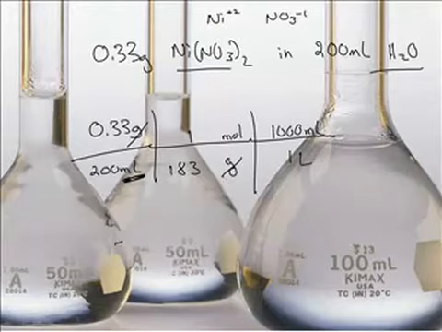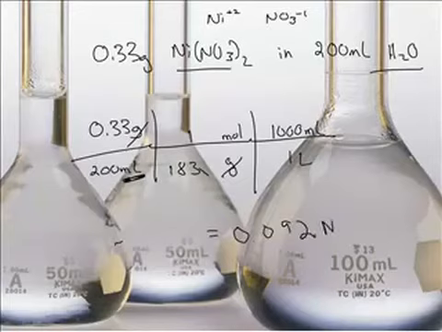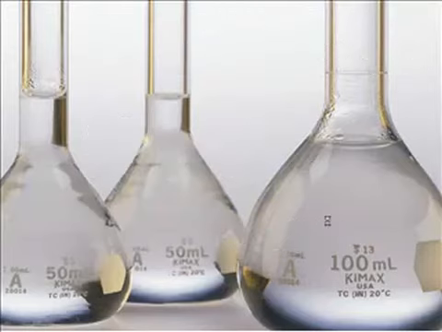Sorry, I bet the voice was a little softer there. My fault. So now I just do the math. So it's 0.33 divided by 200 divided by 183 times 1,000. And I get that solution. Hold on, pen. I lost my pen. All right, that solution was 0.092, and we use a capital M for that. Okay? Not terribly difficult.